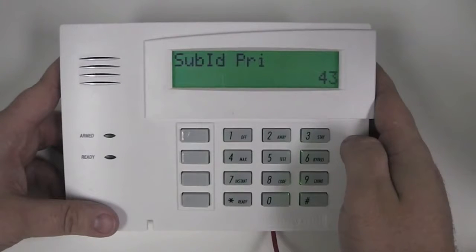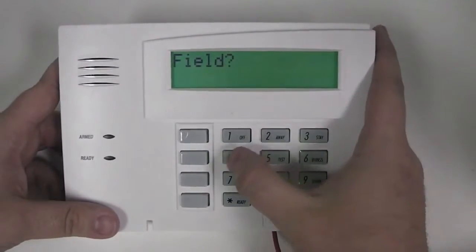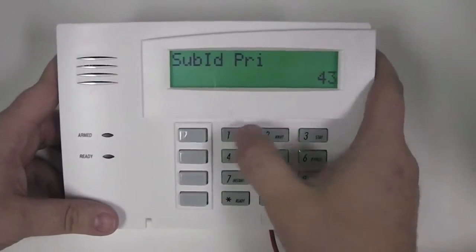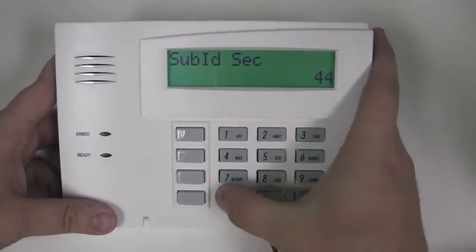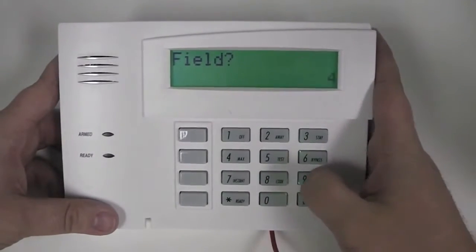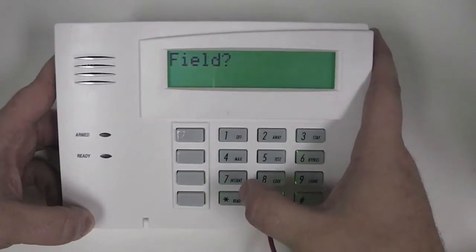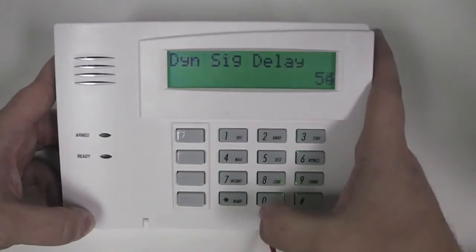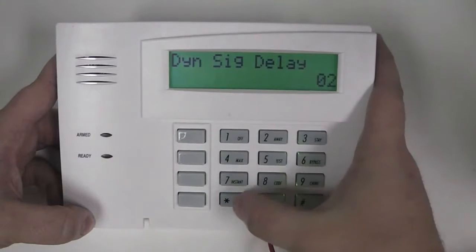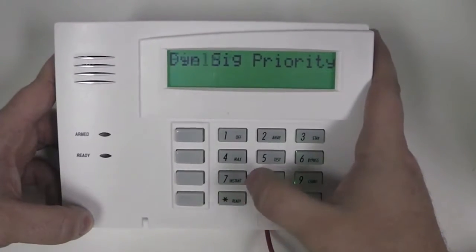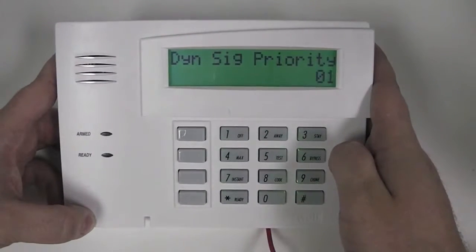Verify if you need to put in the 1-800 or just the 800. Make sure your account number is still programmed in. And if not, just enter *43, put in your 4 or 6-digit account number followed by *. When looking at *49 for the split dual reporting, you need to refer to your manual to find out how you want to program the device. In *54, to make one of the devices a backup, you need to enter a 2 for a 30-second delay. And then *55, you also want to enter a 1 to make our device primary, or a 0 to make the phone line primary.